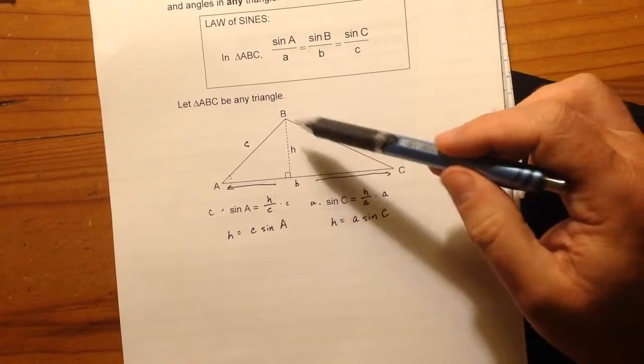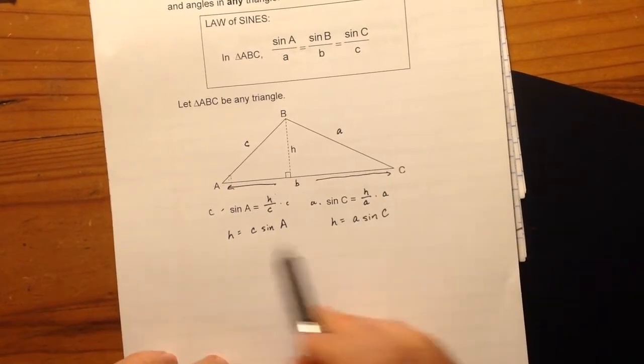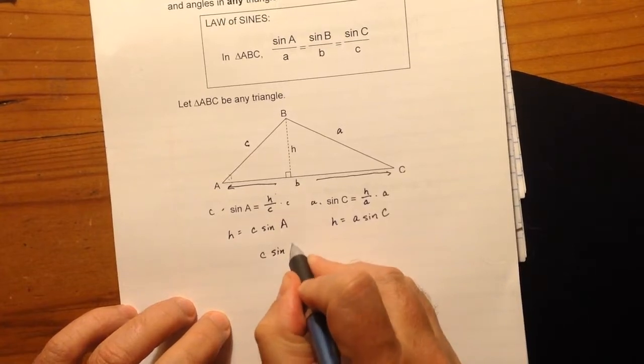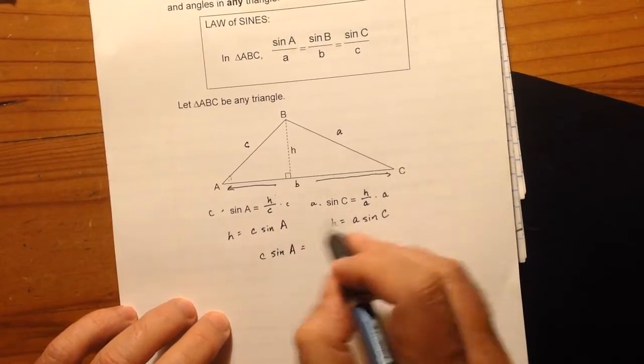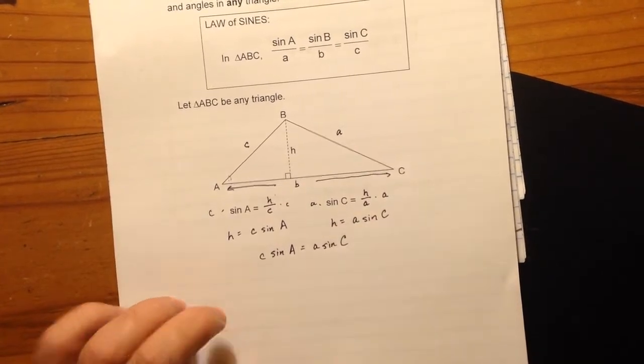And we're talking about the same H here. H is equal to C sine A. H is also equal to A sine C. Well, if they're both equal to H, I can put those equal to each other. That's called the transitive property. And we'll say C sine A is equal to A sine C.